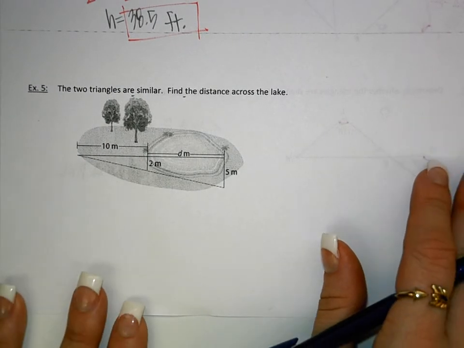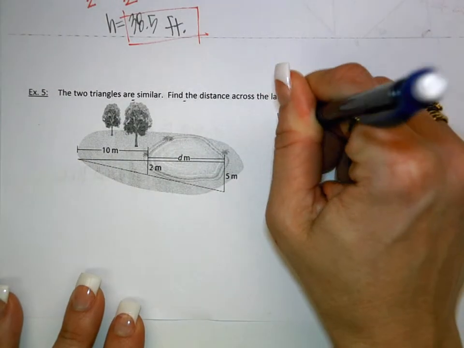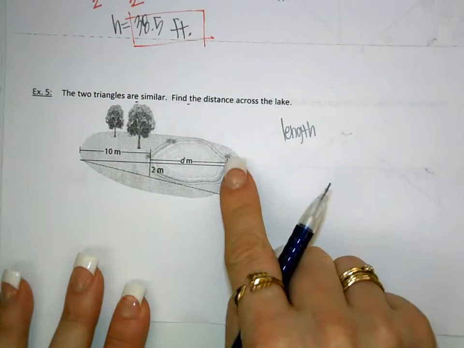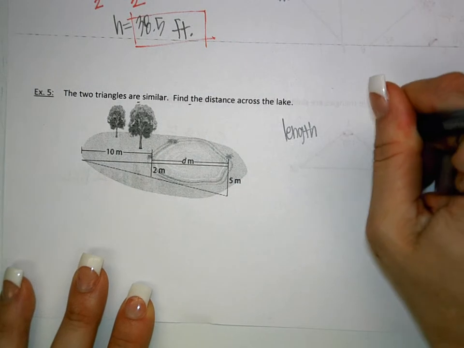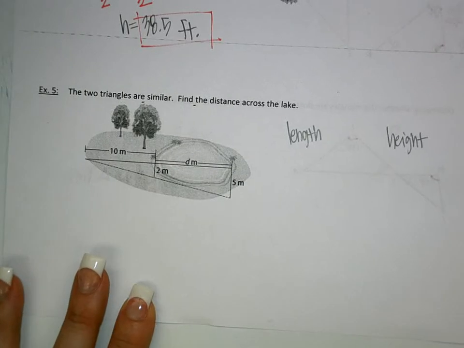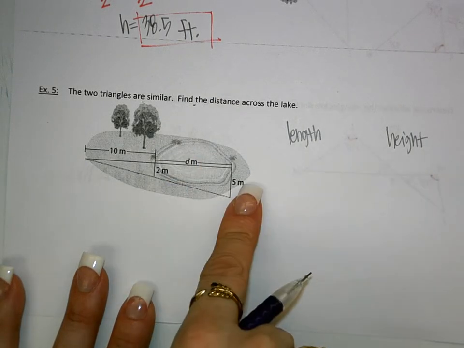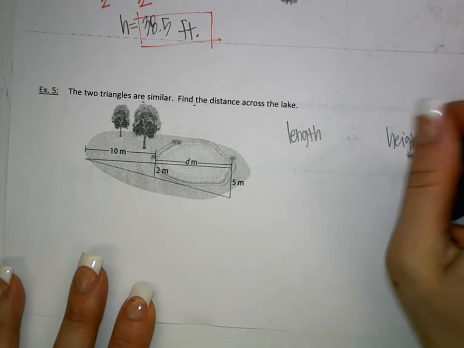Let's look at the length on one side and the height. You can call them whatever you'd like. Which ones do you know go together? We know the 2 and the 5 go together, so we know the heights 2 and 5.